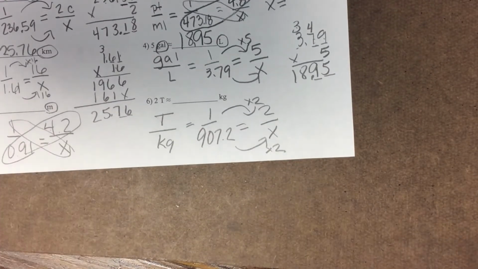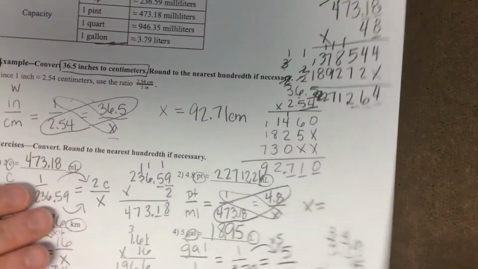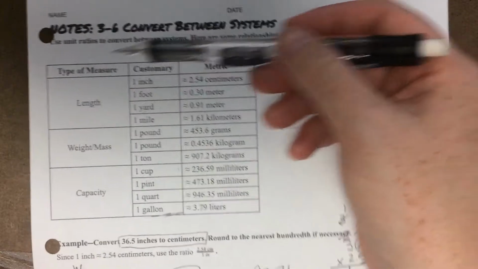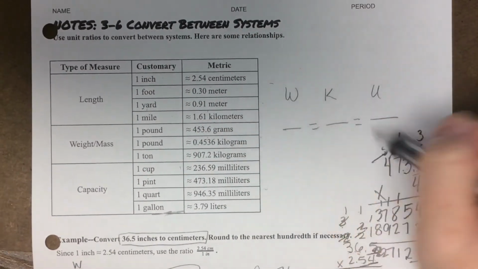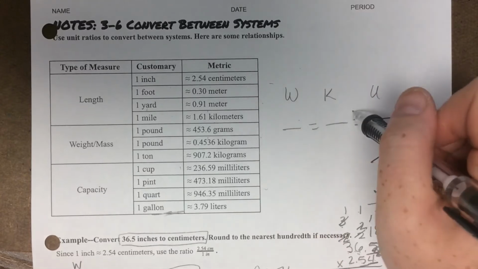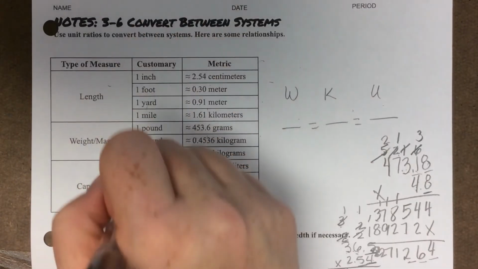If you do all that and get all that done, you're going to start the back side, and it's more of the same. All of your conversions should be on this front sheet right here in this box. So check it out. Make sure you have your notes with you. But always set it up as a WKU: words, your known, and then your unknown. Your known is going to be this conversion right here.